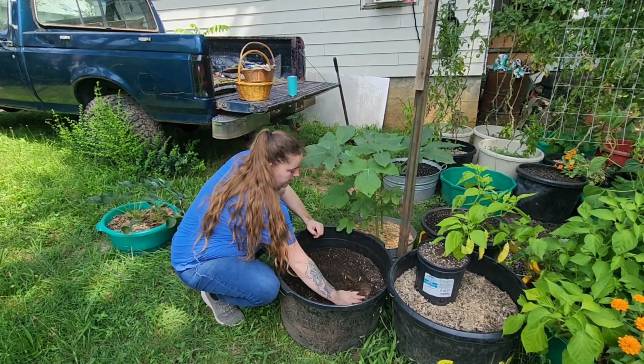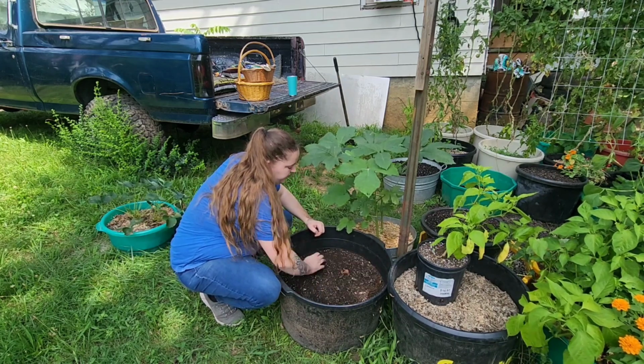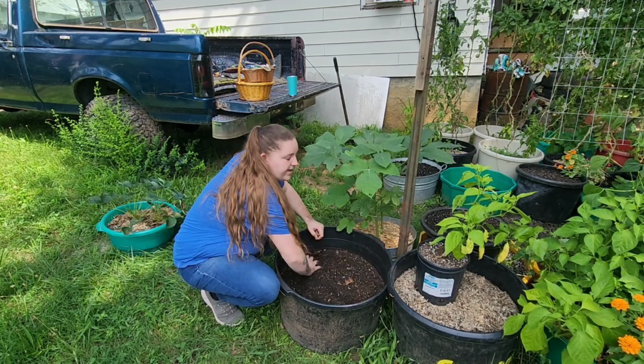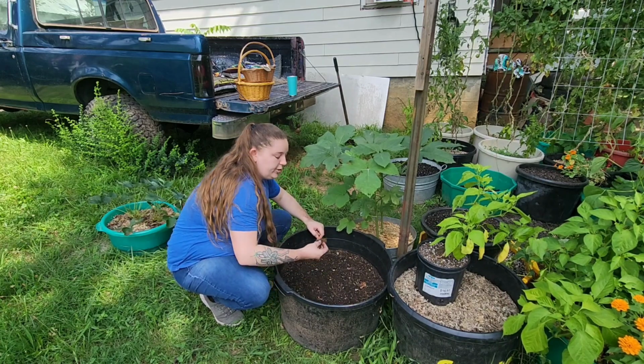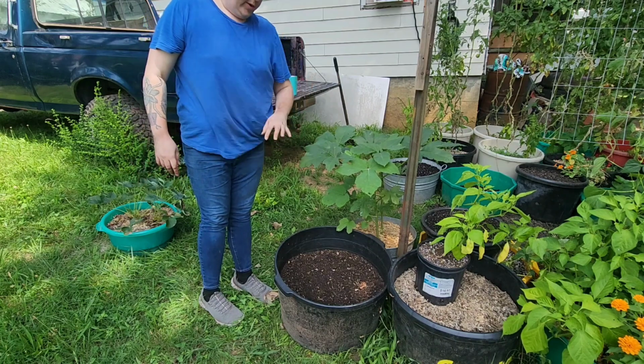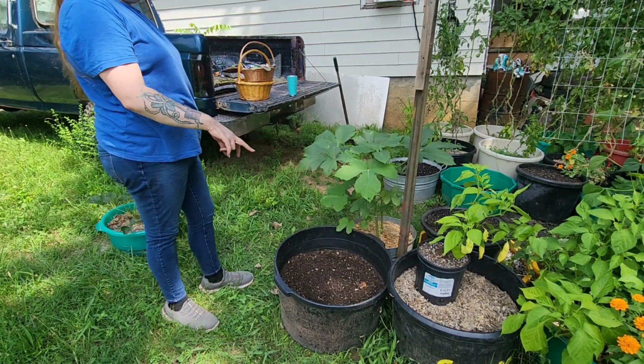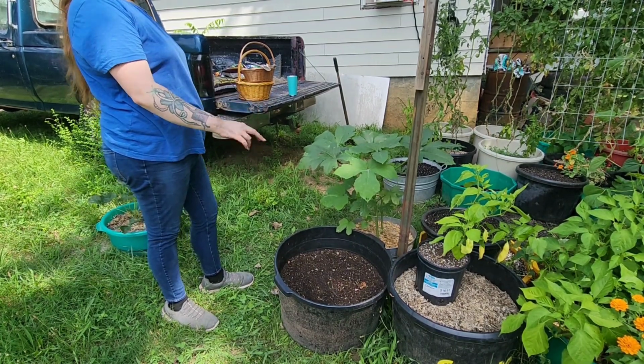Okay, this is one of the containers that I harvested the potatoes out of yesterday. I'll leave a link to that video down in the description if you'd like to watch me harvest the potatoes. But now I've moved it over here, and we'll be adding soil to the top because I think I'm going to put my squash and zucchini from inside here where it gets a lot of sun.